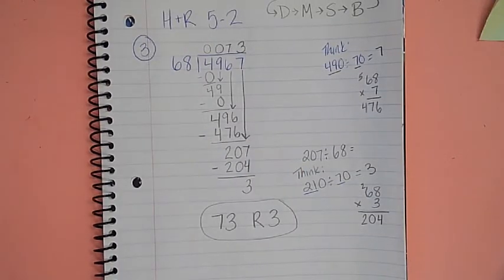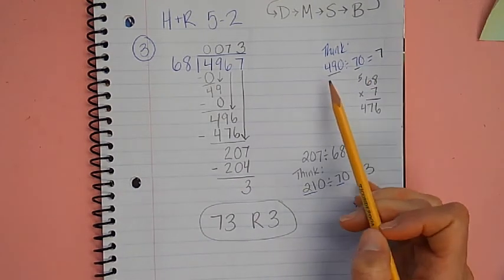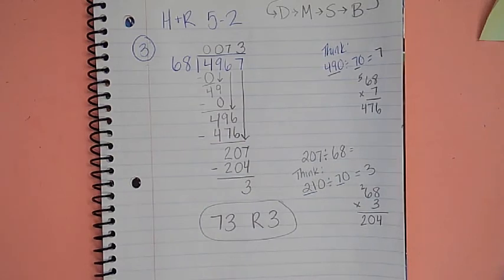I've used the guess and check strategy. I've thought about my big numbers as easier numbers to divide into by just rounding and thinking about those. So there's your example.